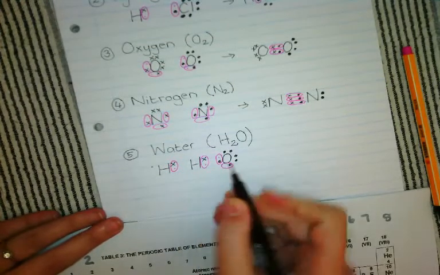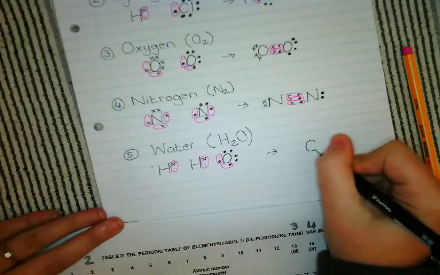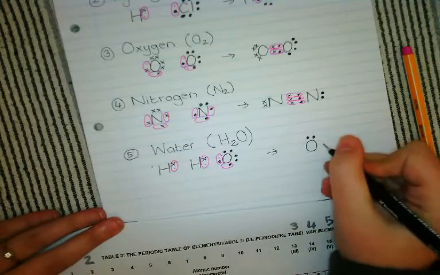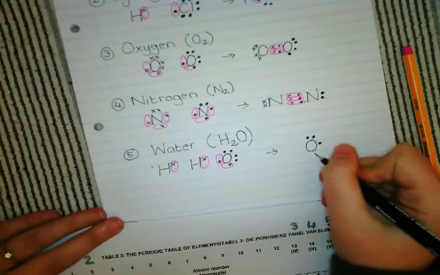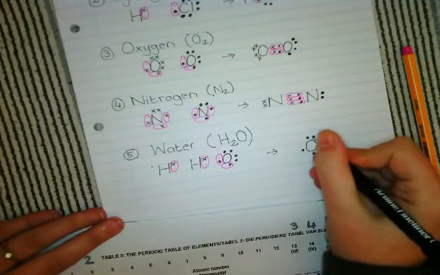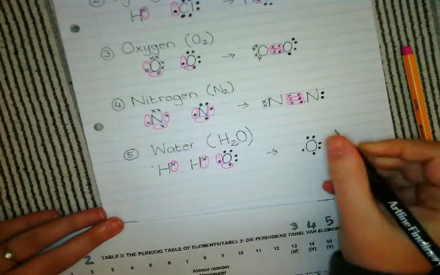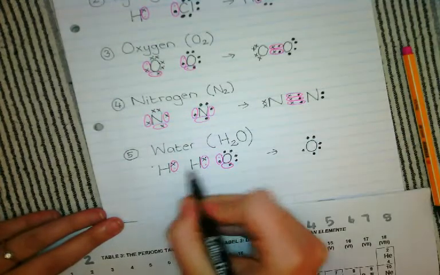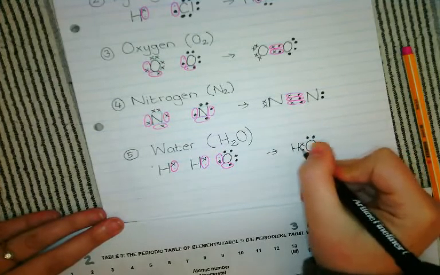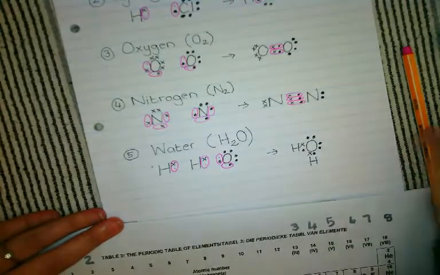First you have your oxygen. I'm going to draw in my electrons exactly like I drew it in before. There's 1, 2, 3, 4, 5, and then 6. And then I'm going to add my hydrogen electrons here. So I have 1 hydrogen here and 1 hydrogen over here. Now you can see that they will also share the electron pairs.